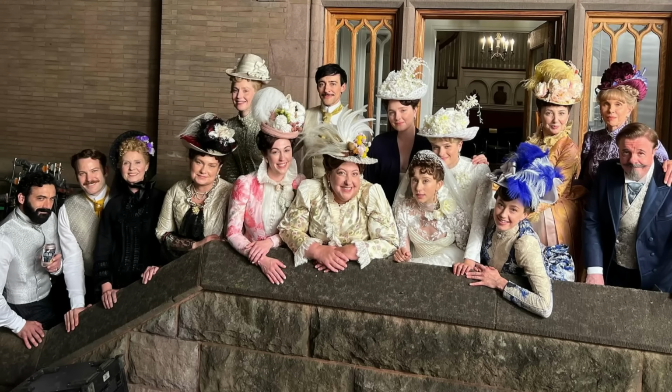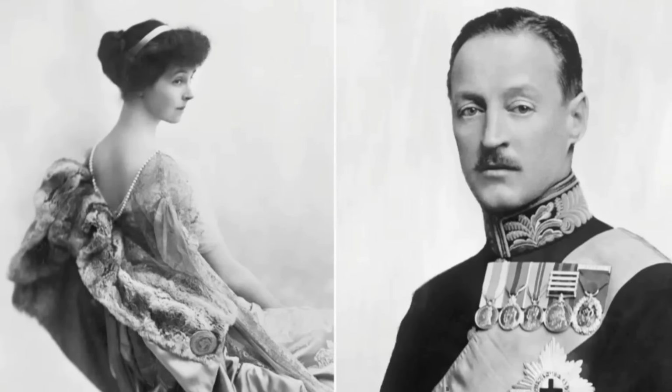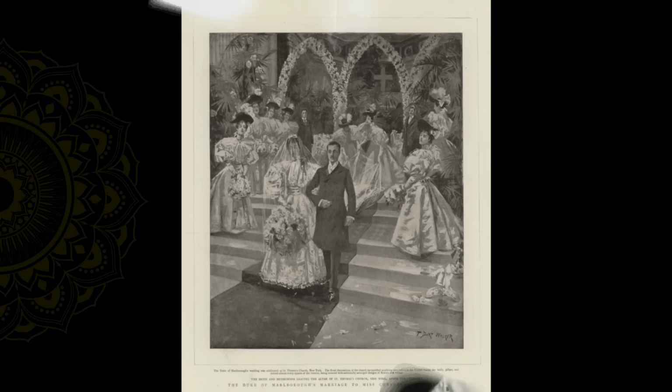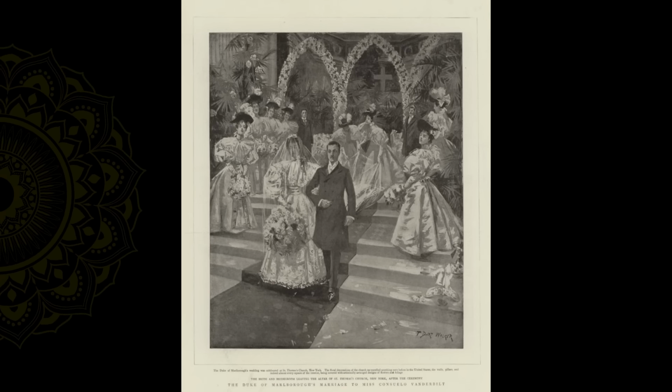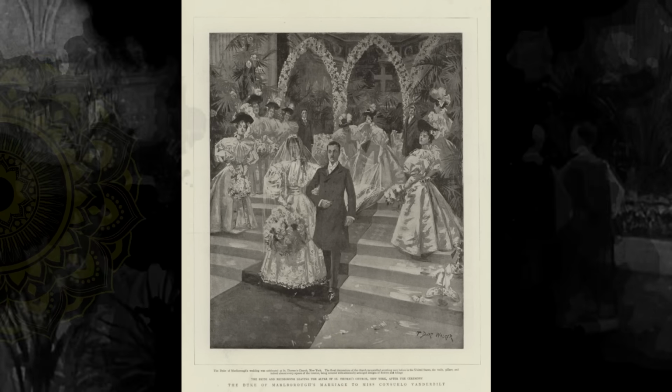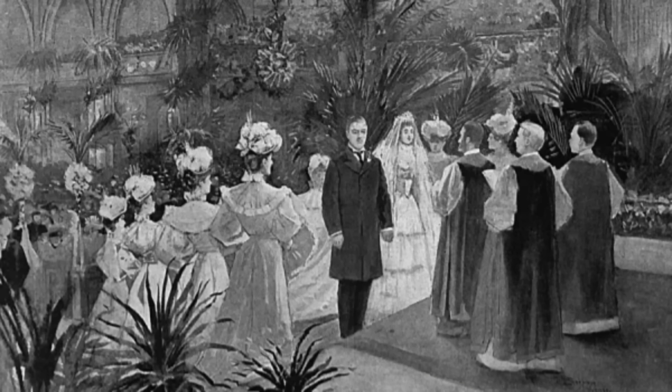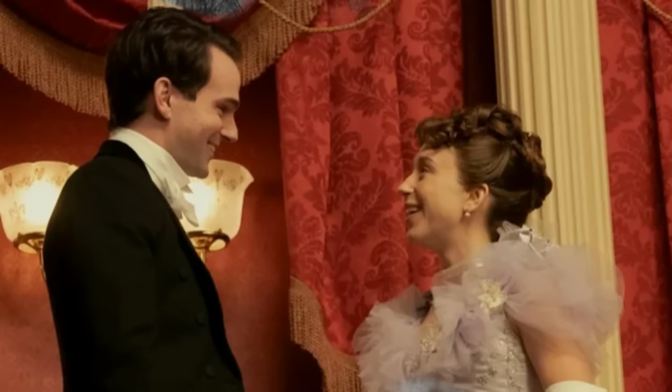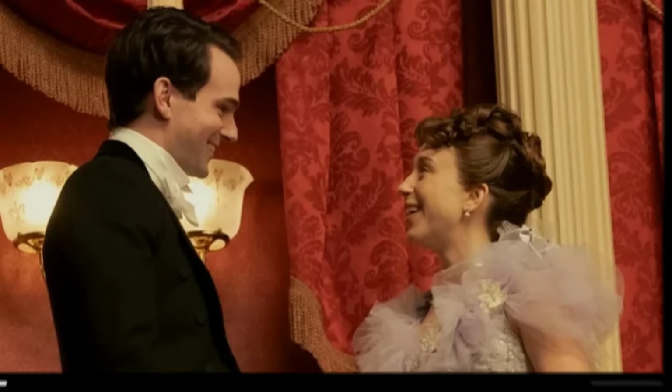Now, Gladys Russell's forced marriage is inspired by the real-life union of Consuelo Vanderbilt and Charles Spencer Churchill, the 9th Duke of Marlborough, on November 6, 1895. However, in the show, Gladys's wedding is set around 1883 or 1884, over a decade earlier, so the silhouette of her gown would have looked quite different from Consuelo's.